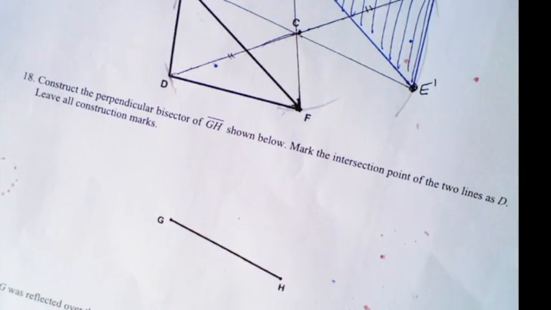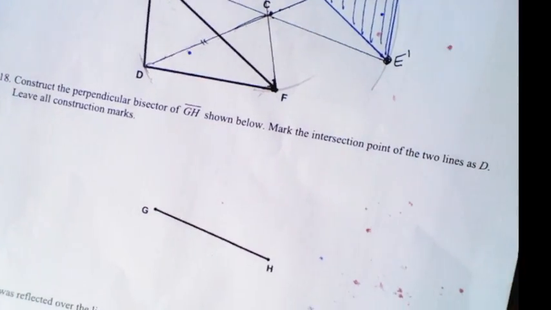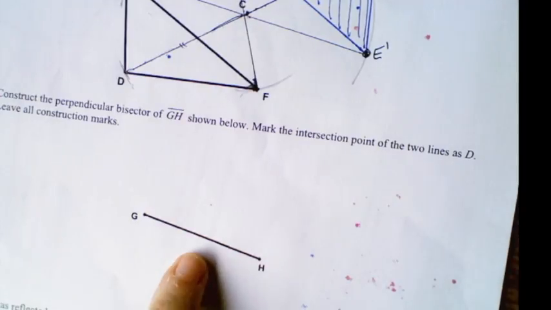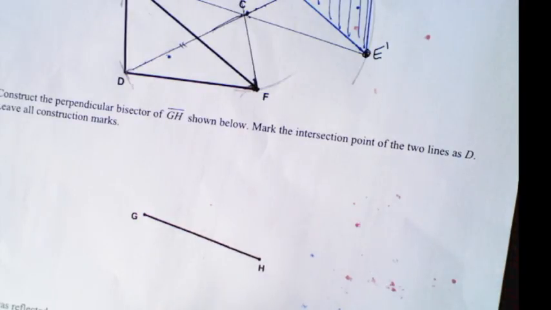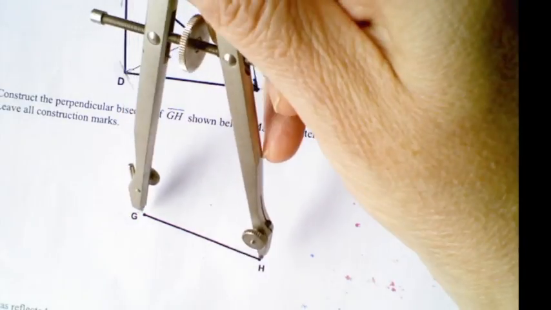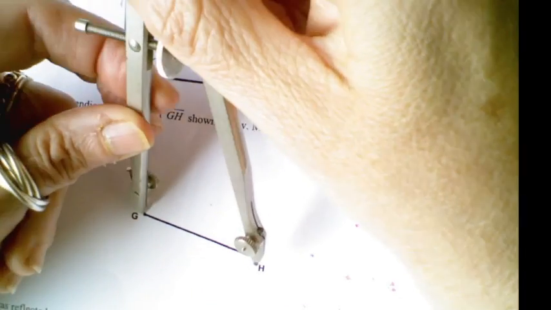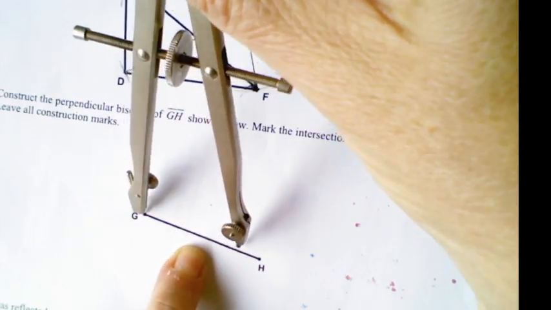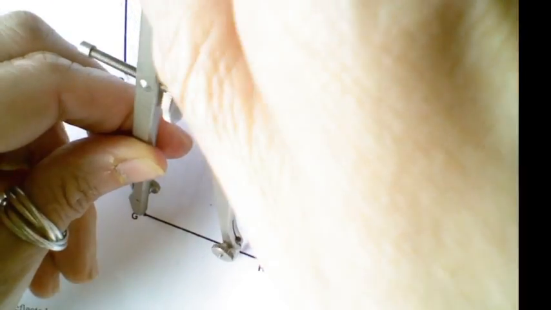For number 18, again, we're constructing. This one's easy. It's a basic construction. How do you do a perpendicular bisector? So to bisect this line, we need to know where the middle is. And one construction will solve both problems. So first of all, I'm going to put my point on G and open my compass beyond the halfway mark. Right, there's the halfway mark. I'm going to open a little bigger than that.